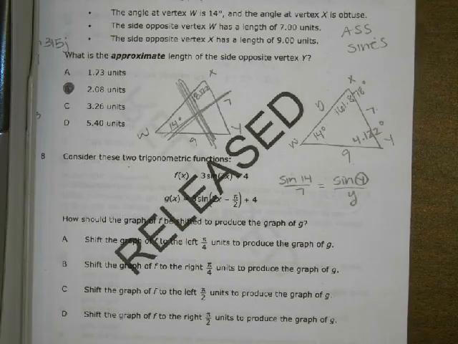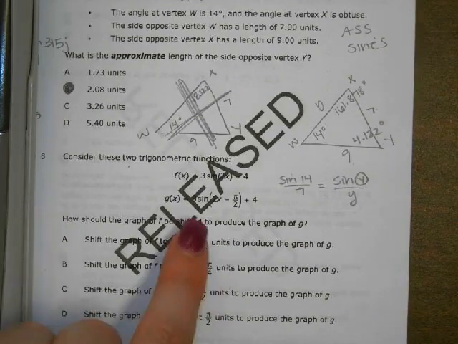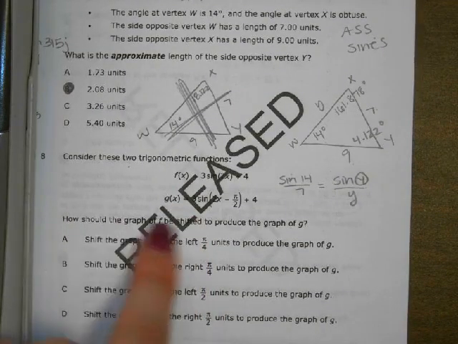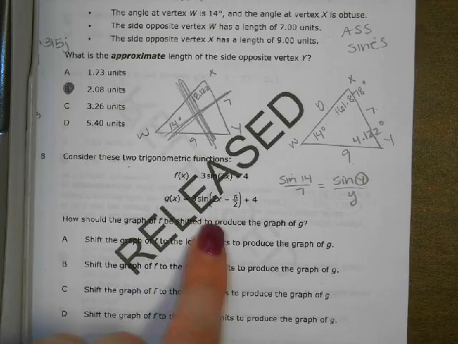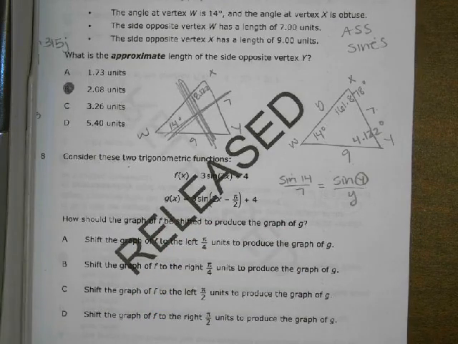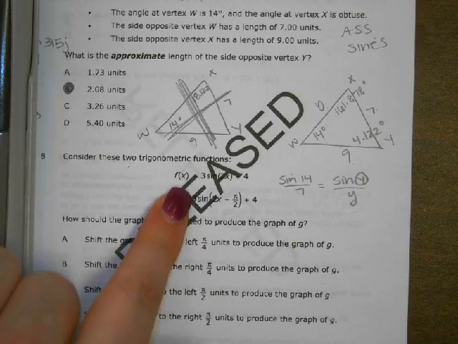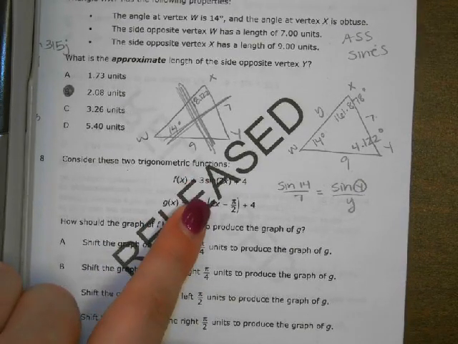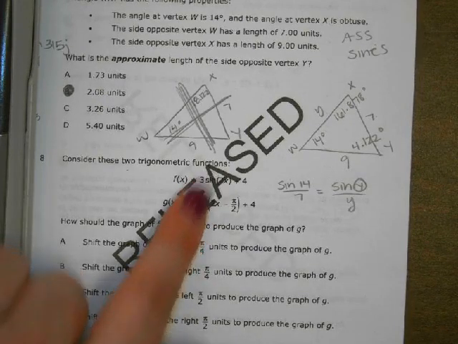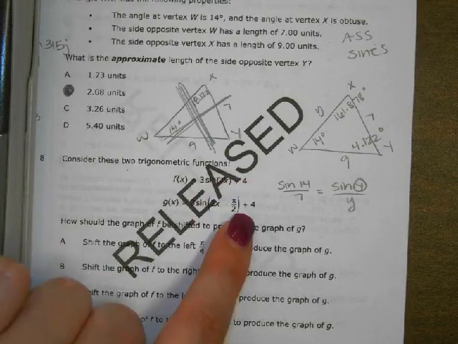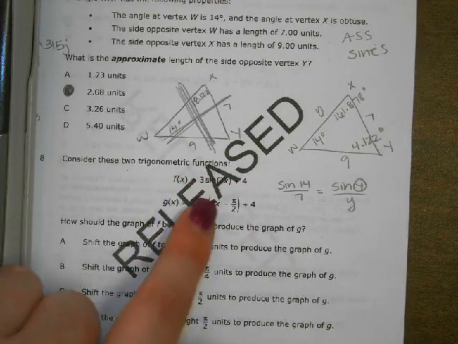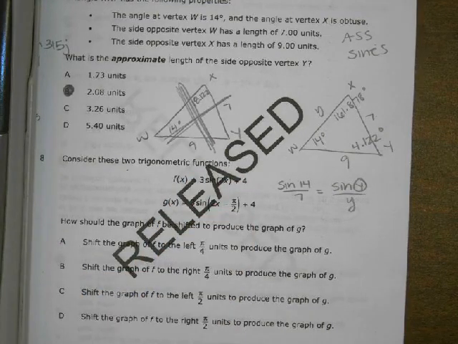All right, number 8. Consider the two functions. How should the graph be shifted to produce the graph of g? Now, the only difference between these two, notice that the vertical stretch is the same, the horizontal compression of 1/2 is the same, right? It says 2, but I know it's the opposite of what I think. And the 4 is the same. So the only difference here is that minus pi halves. And most students would get this wrong, and they would say it was right pi halves.